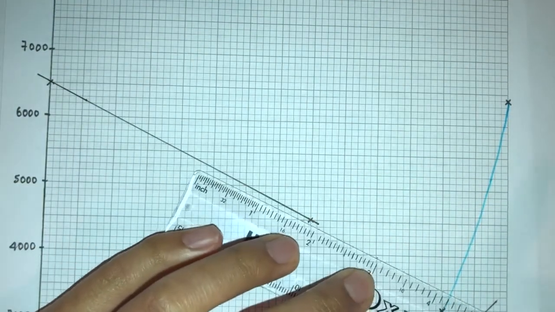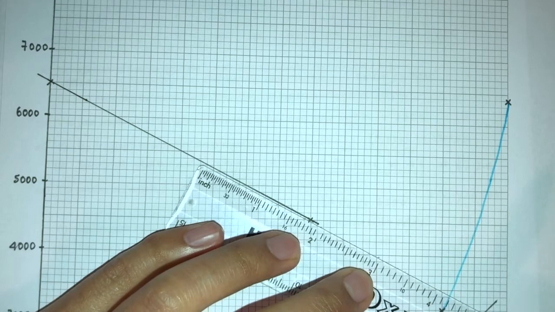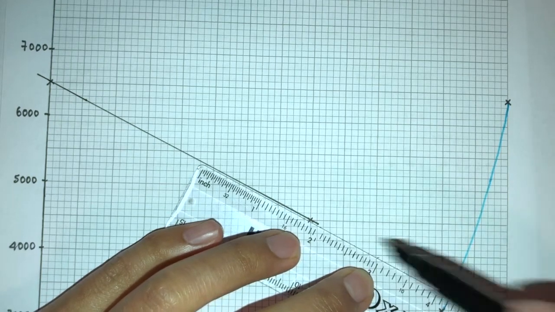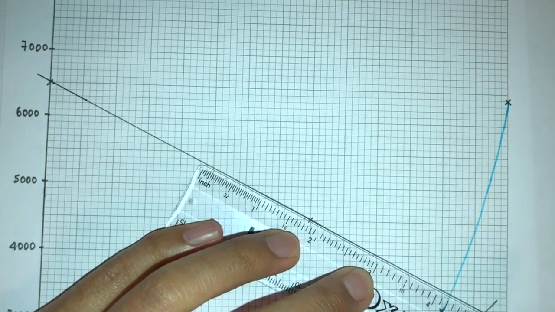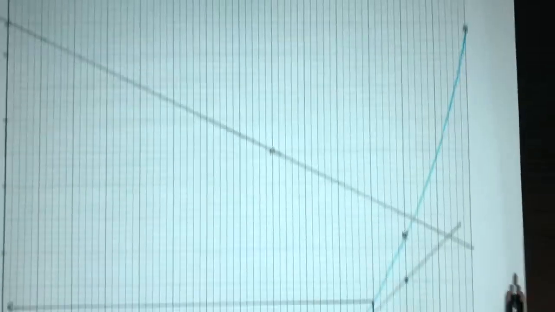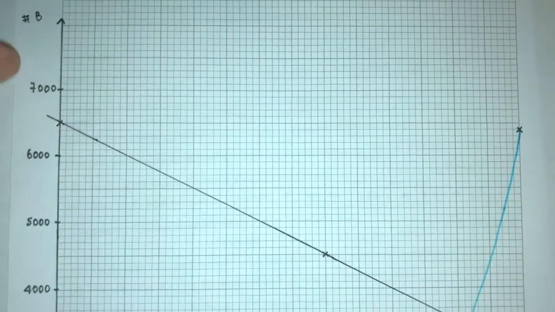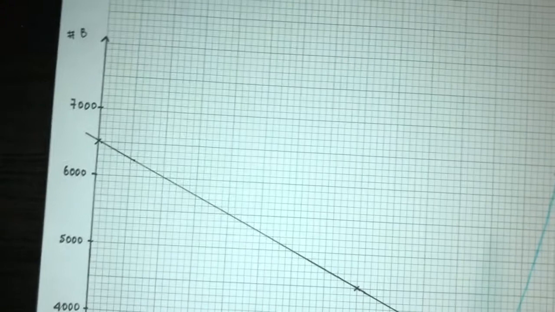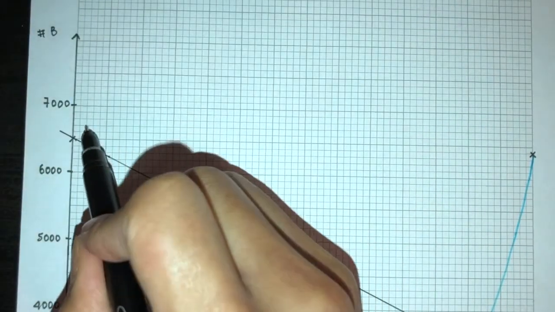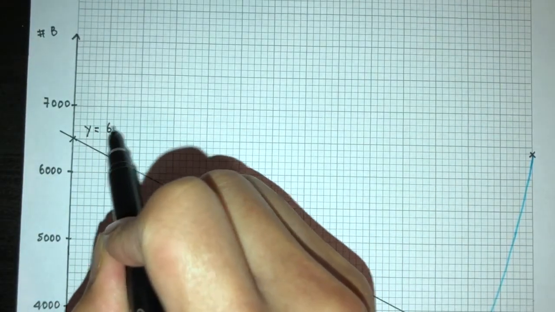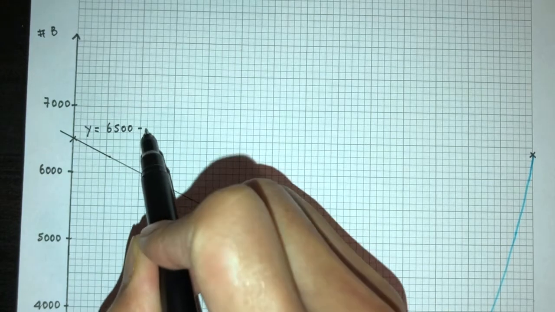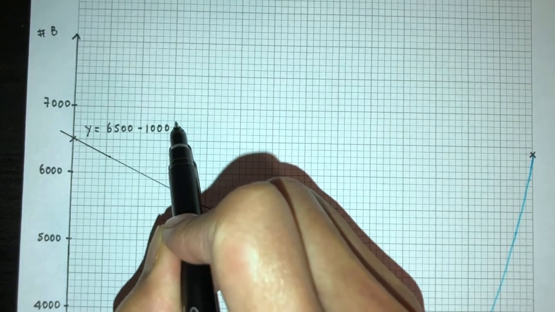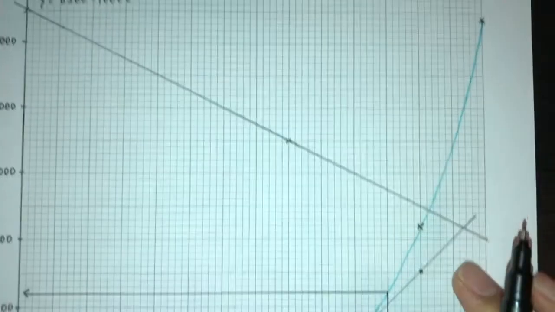Okay, you have to continue and cross your curve. Okay, so it'll be in this direction. And you of course have to label this. Let's label this here. Let me look at the equation again. It shows to be y is equal to 6,500 minus 1,000t for the straight line.